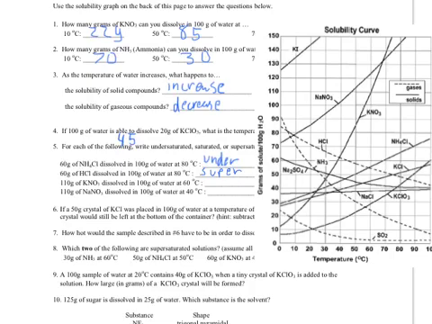Now I have 110 grams of KNO3. KNO3 is this one here. I've got 110 grams, which is here, and the temperature is 60 degrees. Here's 60 degrees. And here's 110 right here. So this is 60 and 110. You'll notice I am right on the line for KNO3. So in this case it is saturated. So I'm just going to put sat.